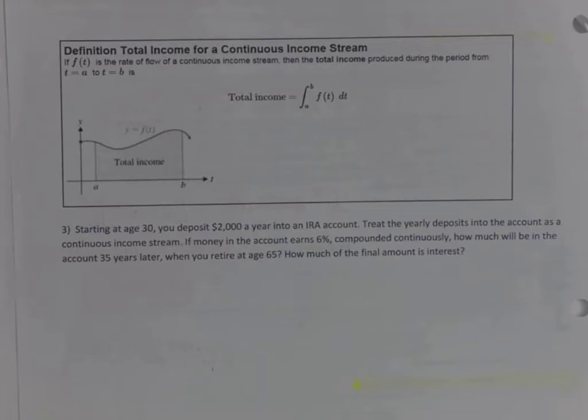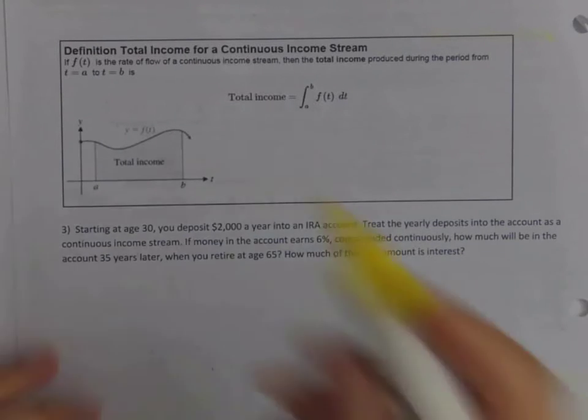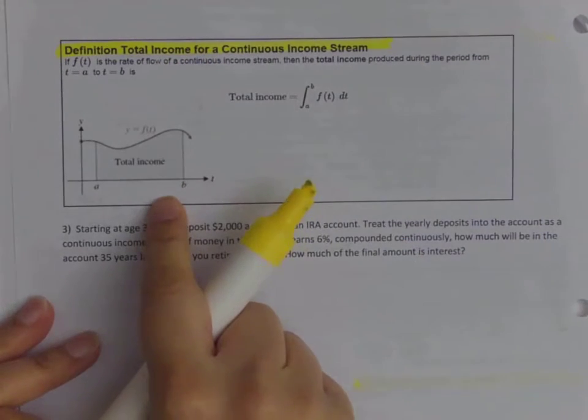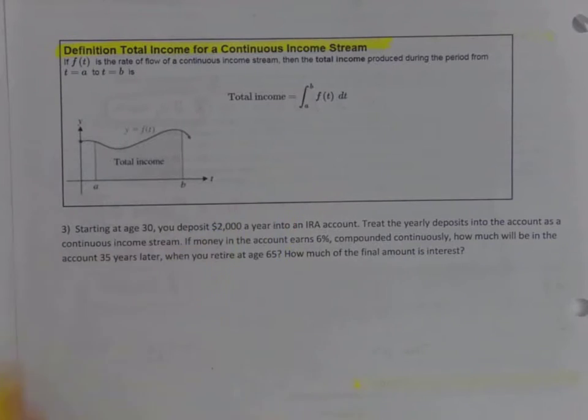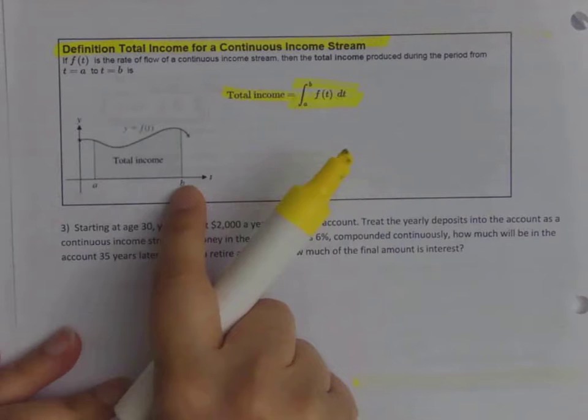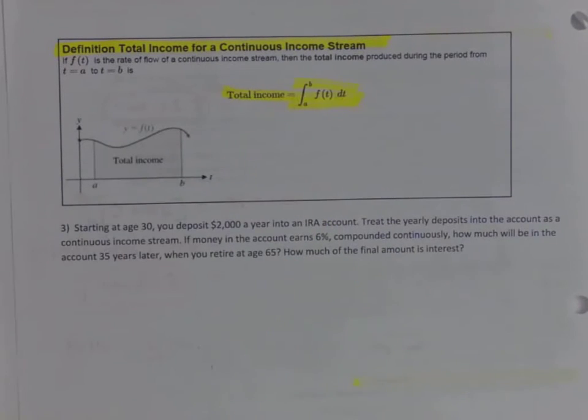Okay, this is the next example, and we are looking at the definition of total income for a continuous income stream. So again, we are using the integral methods, looking at the area under the curve. So the total income is from a to b, taking the integral of the function. Alright, so let's look at this.